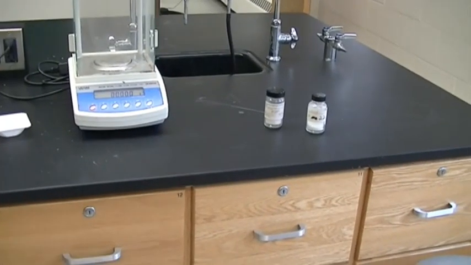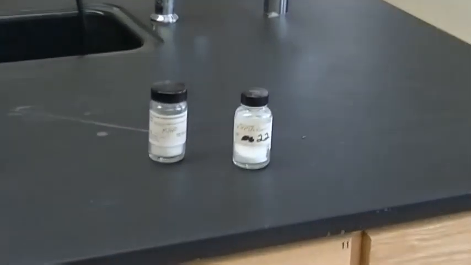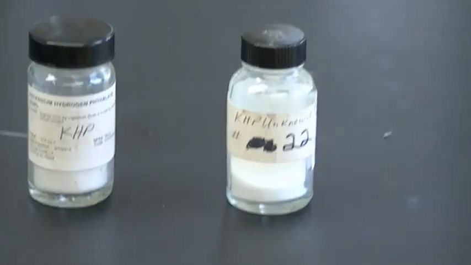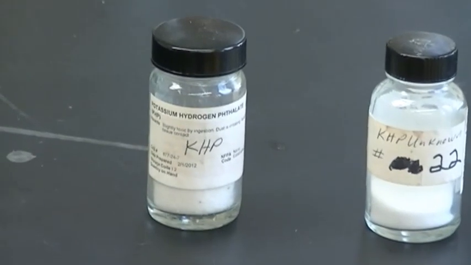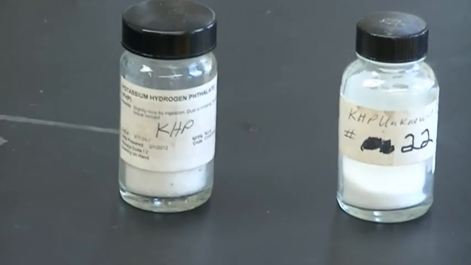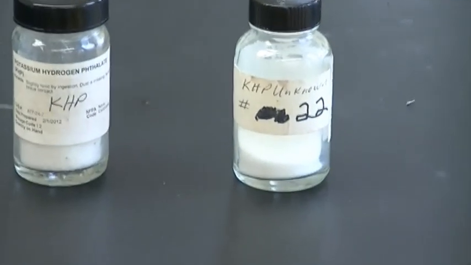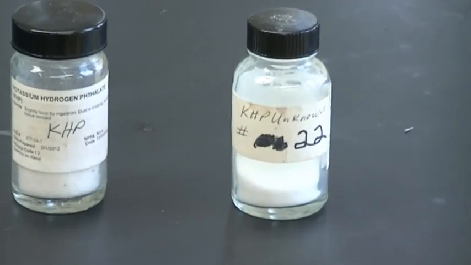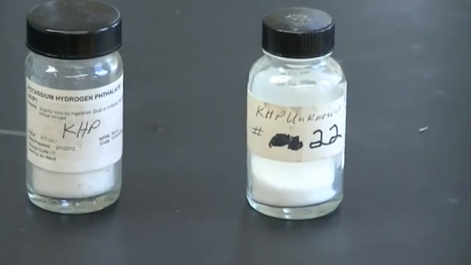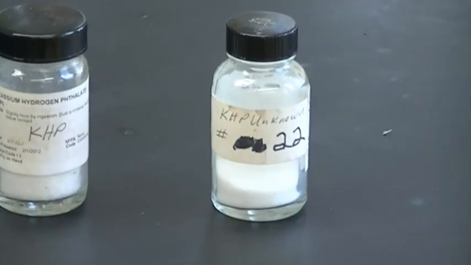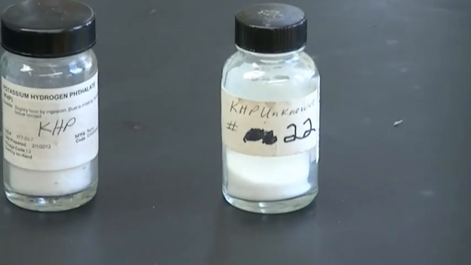All right, the next titration is going to be with KHP. Here we have 2 bottles of KHP. One on the left here is pure KHP. It's 100% KHP. The one on the right is an unknown KHP. We are going to calculate the percentage of this KHP by doing a titration. The unknown number in this case is number 22.